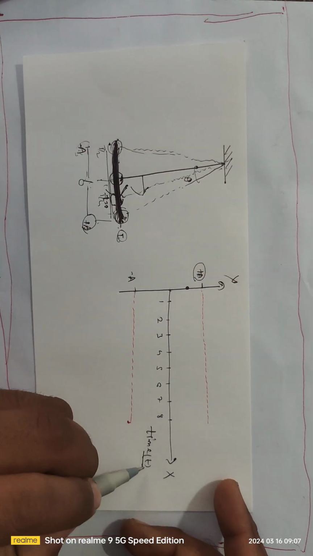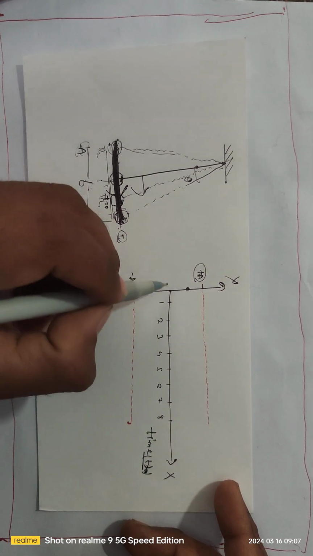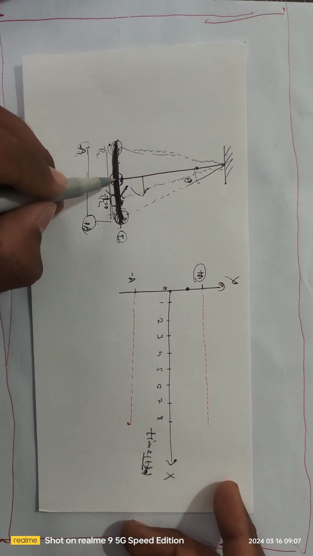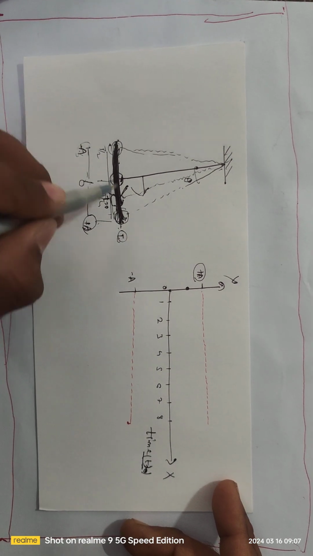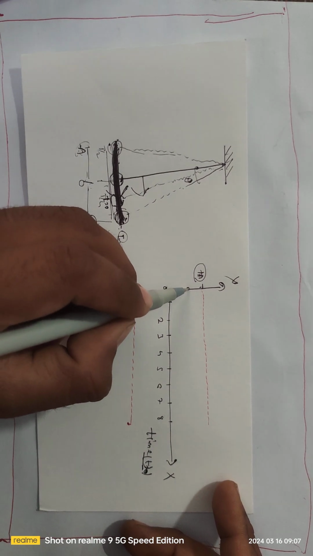At time t = 0, our particle is between the mid position and the extreme position.